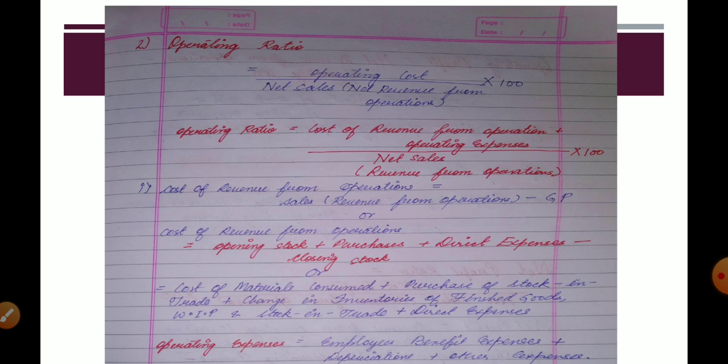Okay, so what is the significance of this ratio? The operating ratio is a measurement of the efficiency and profitability of the business enterprise, and the ratio indicates the extent of the revenue from operating activities and shows the absorption of the cost in the revenue from operation, right?